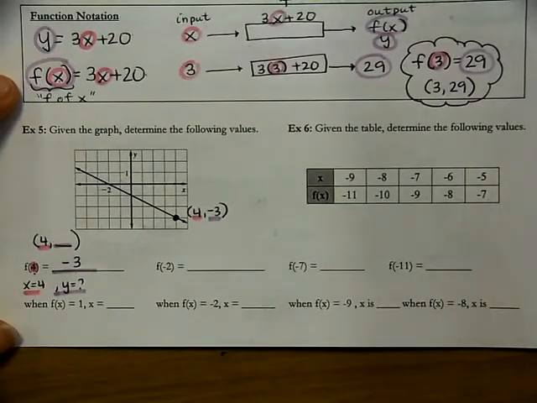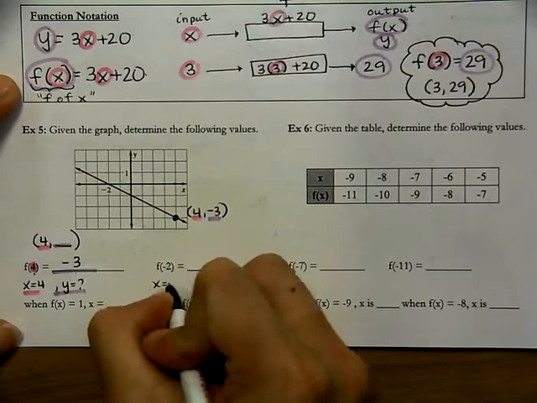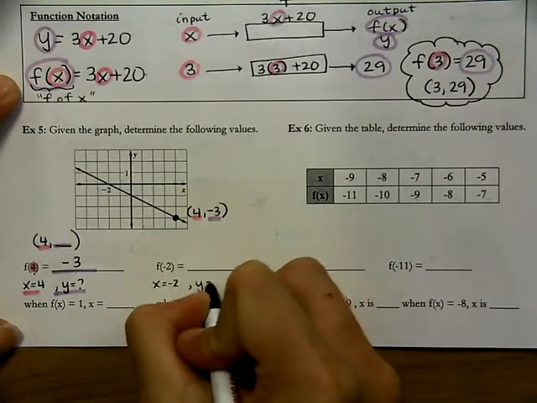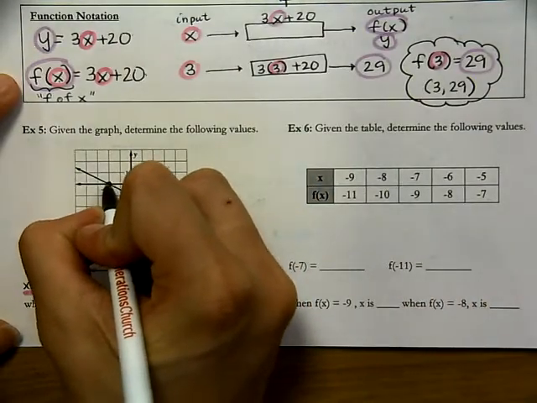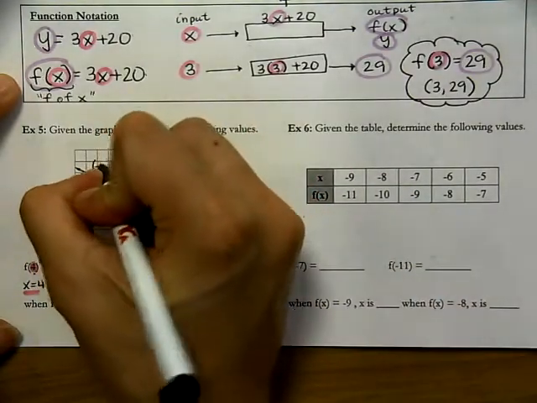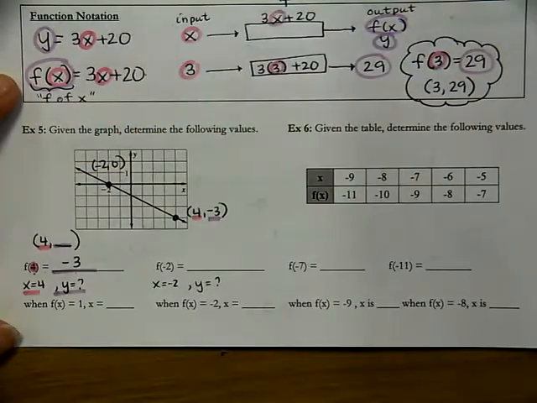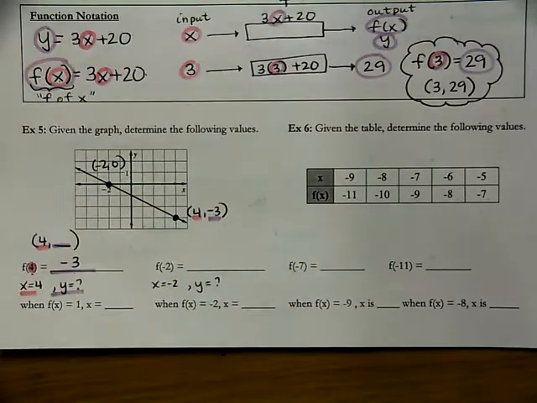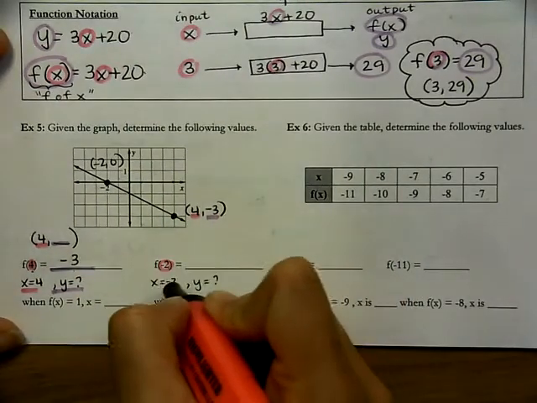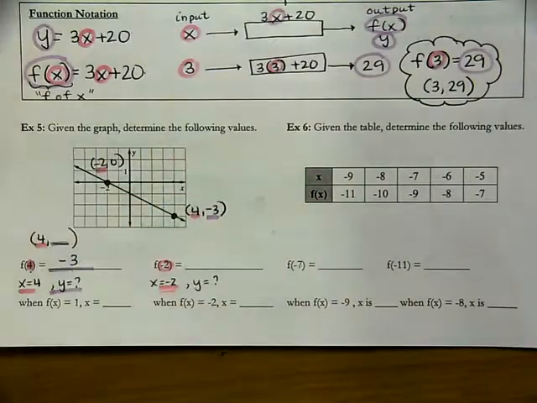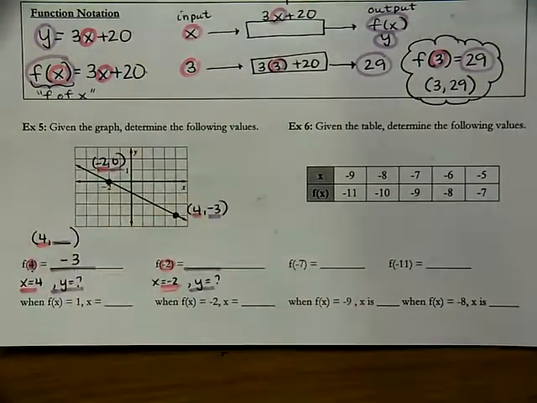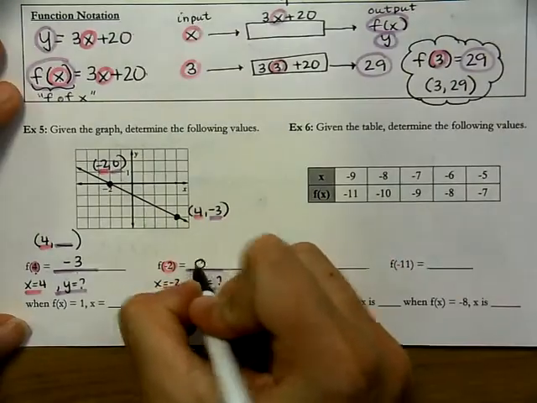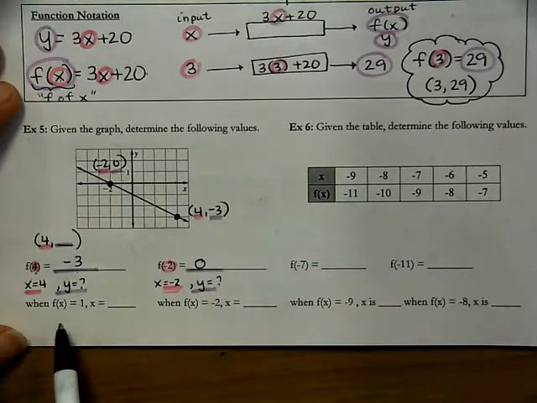Now that you've tried this on your own, let's talk through this. This means when x is -2, what does y equal? Okay. Well, when I go to the graph, x is -2 right here. This is the point -2, 0. So when x is -2, what is the output? What is y? Well, that is 0. And there we go.